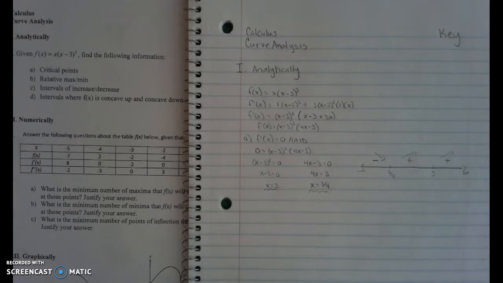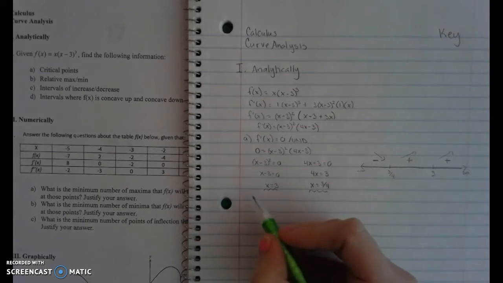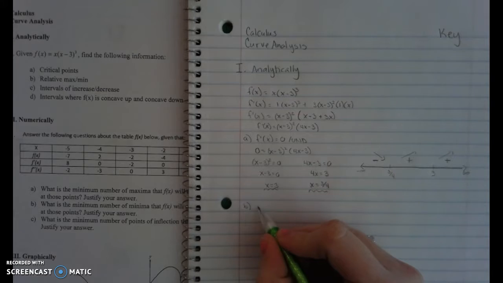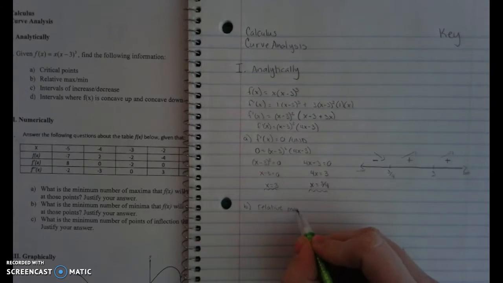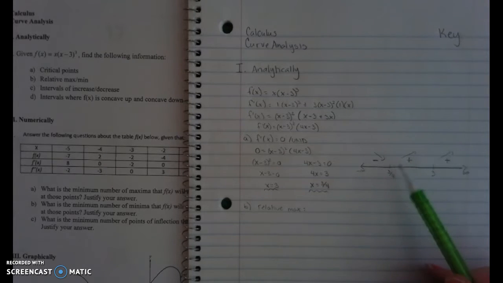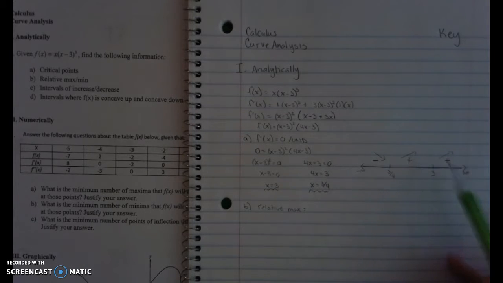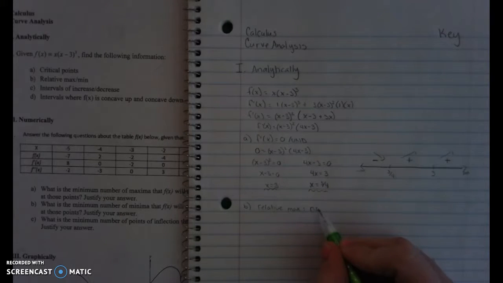Okay. So that helps us figure out for part B our relative max and relative min. So our relative max, remember, this is where our function is changing from increasing to decreasing, and I don't have that anywhere here, so we don't have any, so I'll just put none.